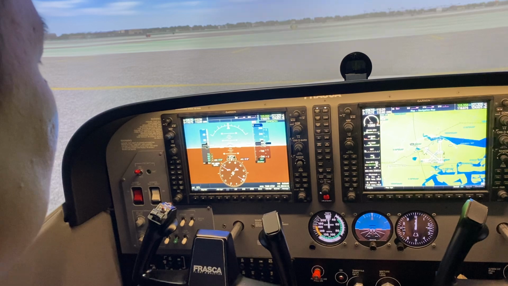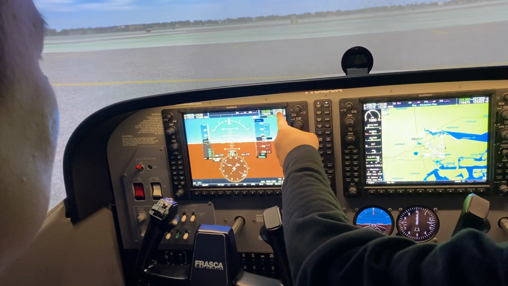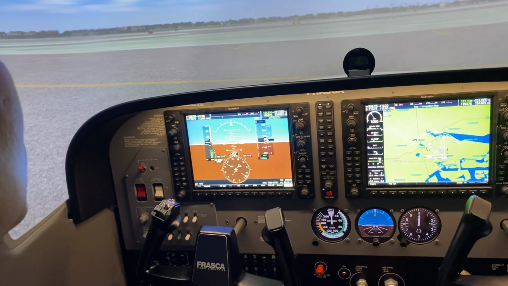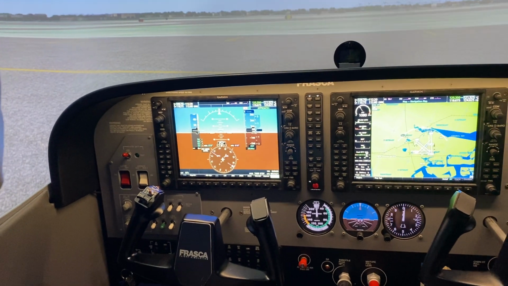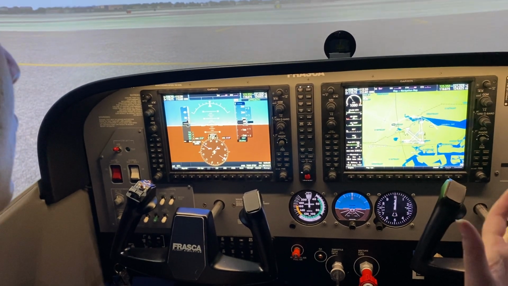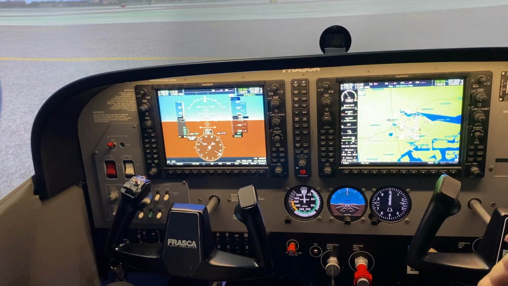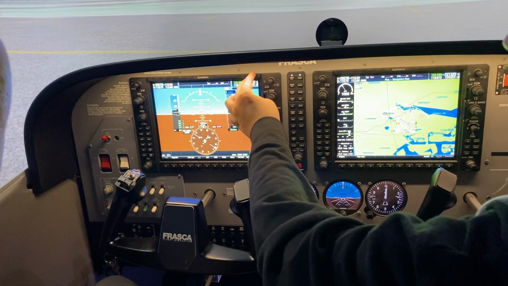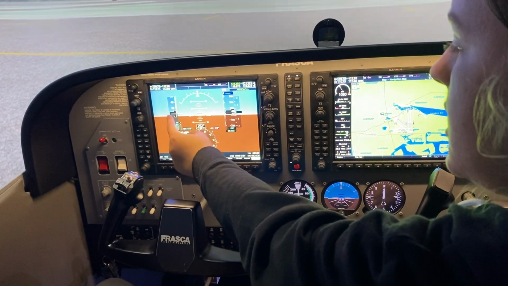Right. All right, next, we're going to come across to the radios. We're going to load in our radios for the frequencies that we are going to use for that flight, meaning ground, tower, and departure. The departure frequency, whichever one it gave us. Then we're going to be coming down to the left.